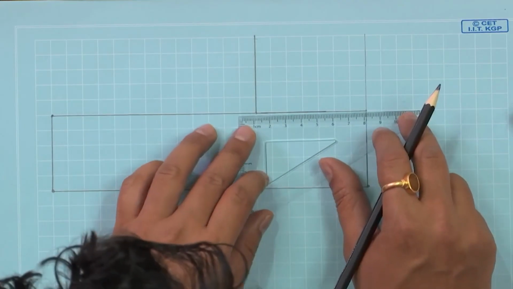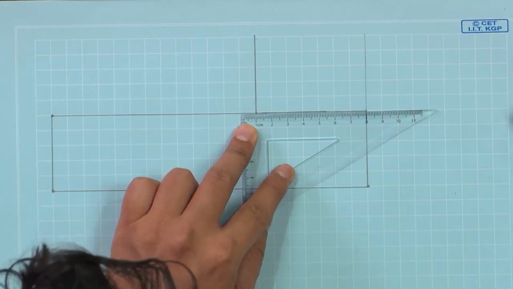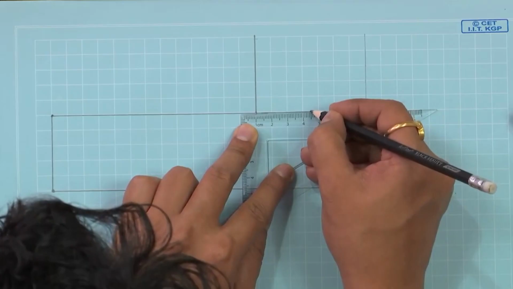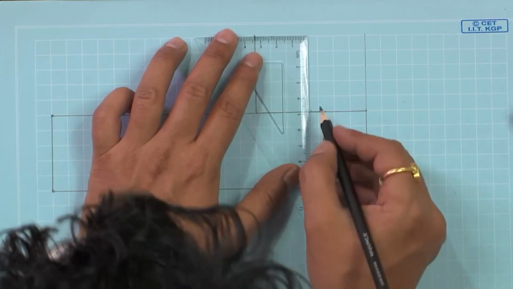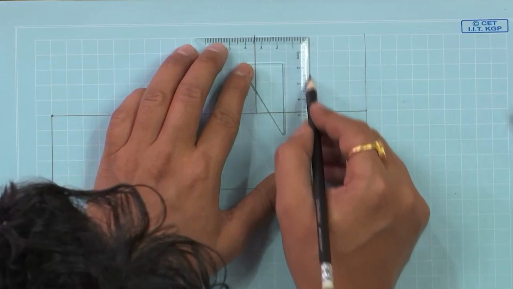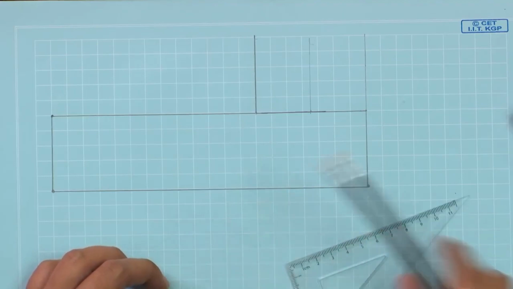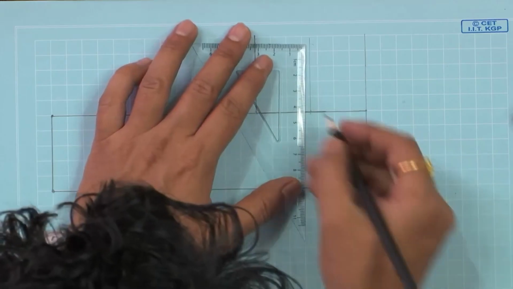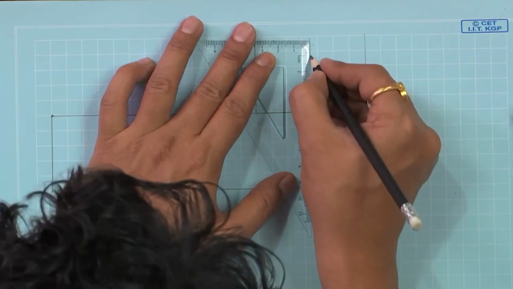So, 75 mm, 70 mm. So, we have to locate 35 mm. So, 10, 20, 30, 35 mm here. We have to draw a perpendicular line where our circle may pass through, and the circle is at a center of 35 mm. So, locate 35 mm here.